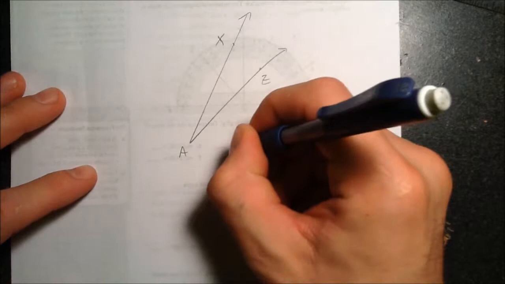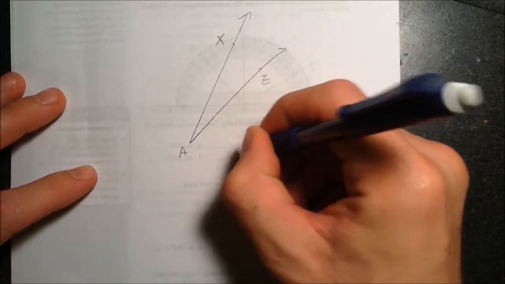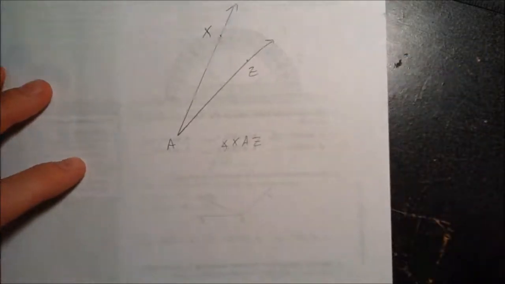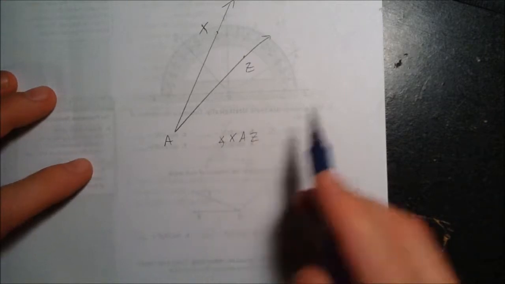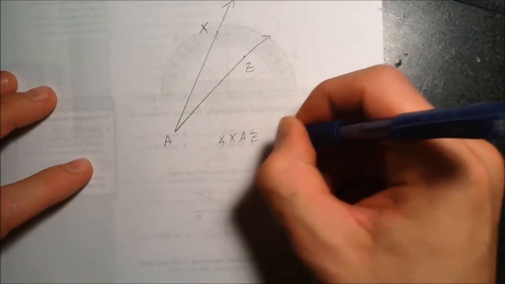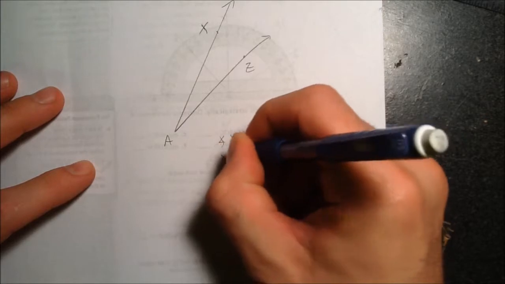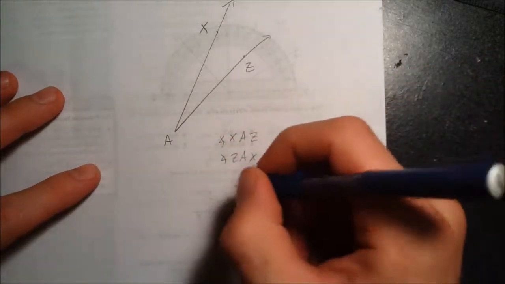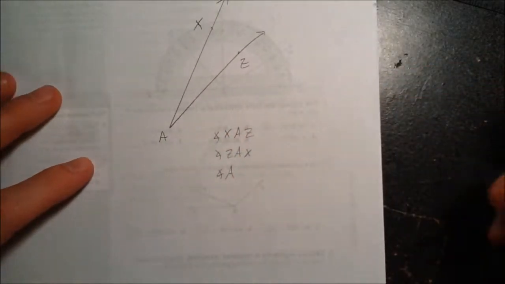When I want to refer to the actual object, I would use this notation, angle XAZ. We also know it's the same thing as angle ZAX, and in this case we can also call this angle A because it's an isolated angle.